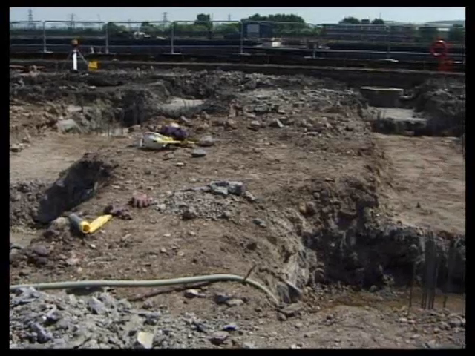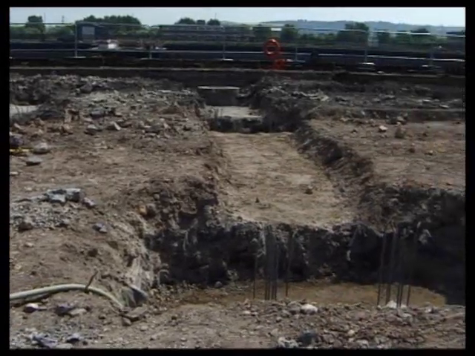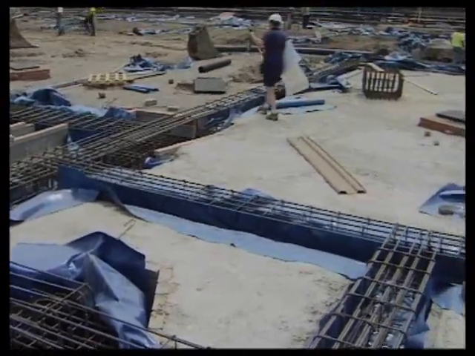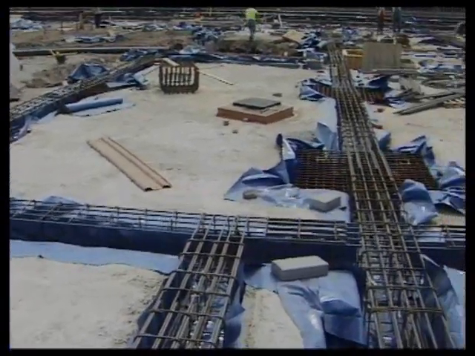The ground on former industrial sites may contain all manner of materials, some of them hazardous. They'll often require specialist investigation and complex foundations.